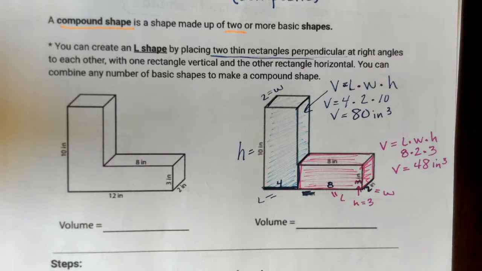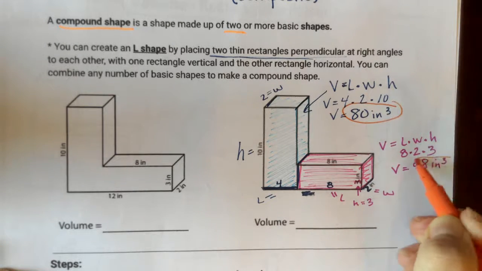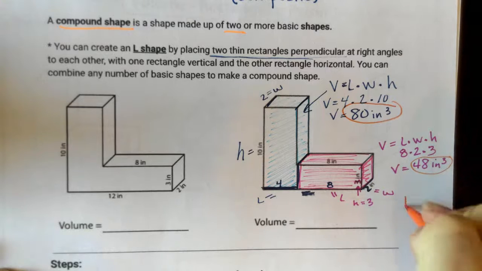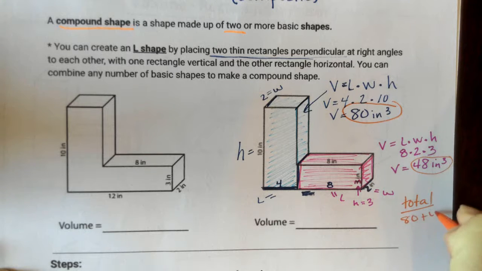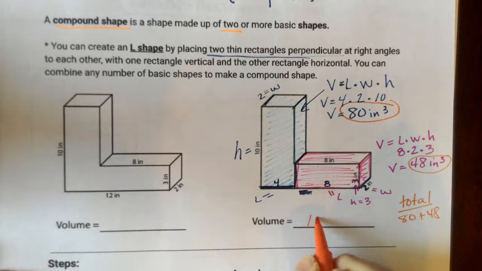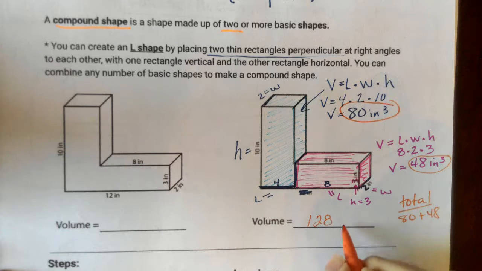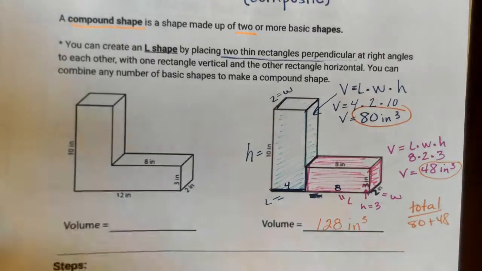Okay, so since it is compound, we need a total. So if blue is 80, pink is 48, we're going to take 80 plus 48 for the total compound volume. So we come up with 128, and again, it's volume, so it's inches cubed, or units cubed. So, same as that one.